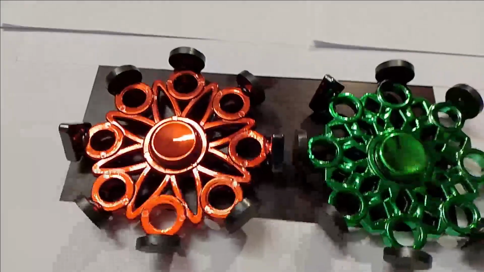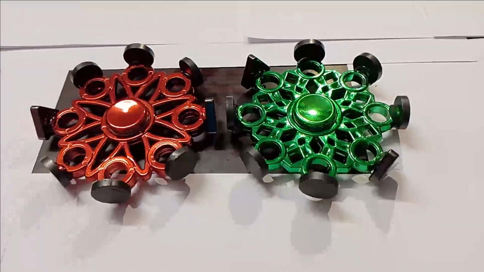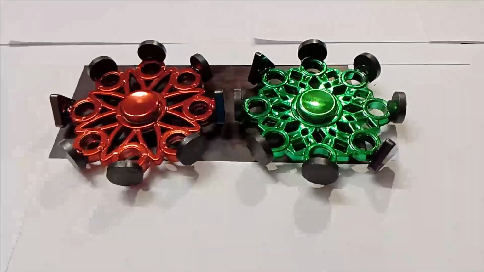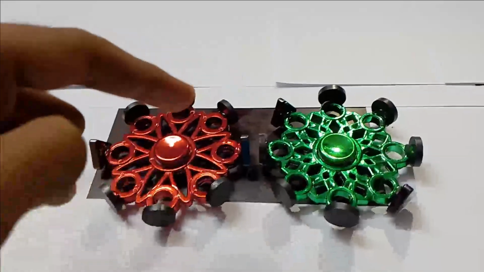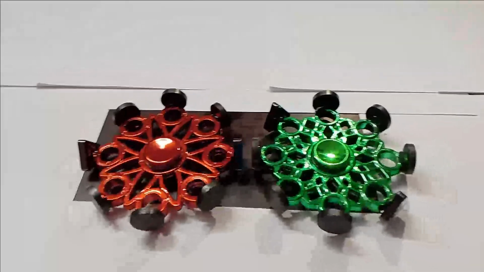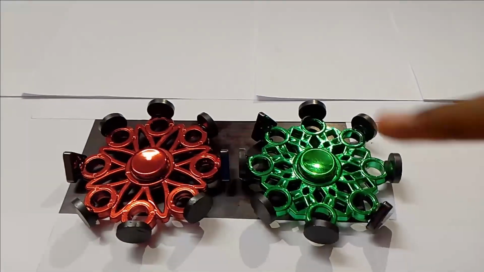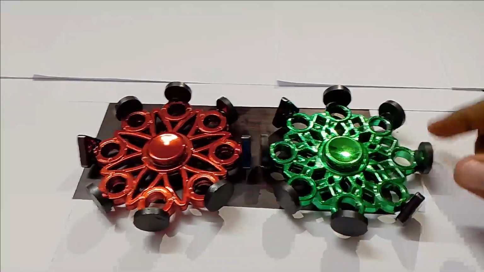As you can see here, it makes up a sum total of 16 magnets. I have also aligned the magnets in such a way that the north poles face outwards in this fidget spinner and south poles face outwards in this fidget spinner. Now let us start.